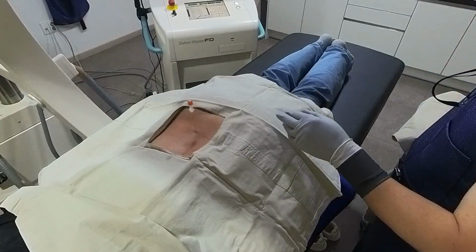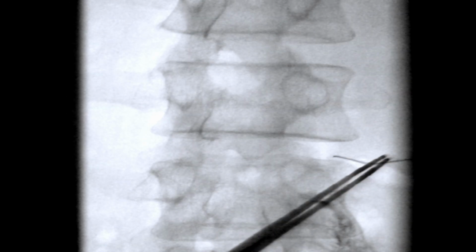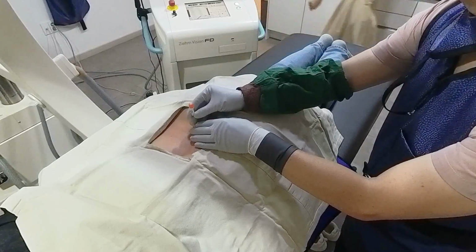Then, I will move on to the right L3 infraneural retrodiscal approach, the real pain generator site. I will approach the needle in the same way. Enjoy the show.